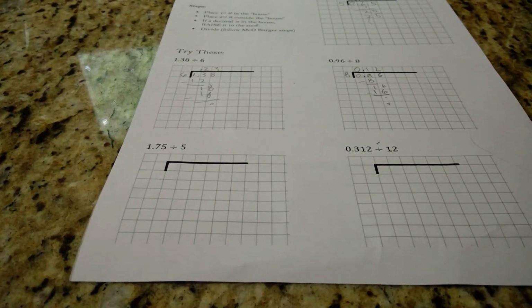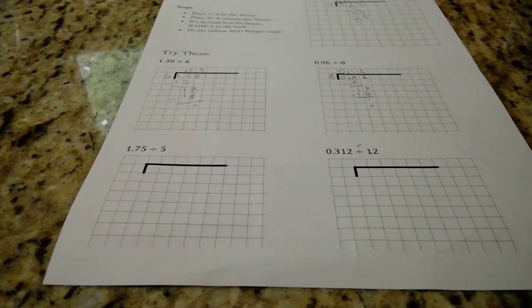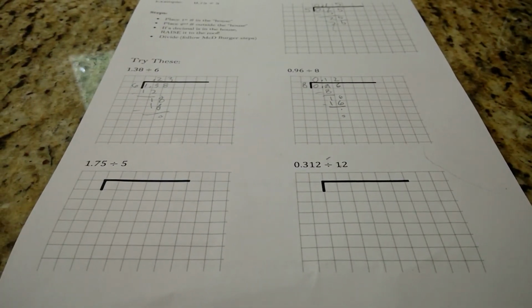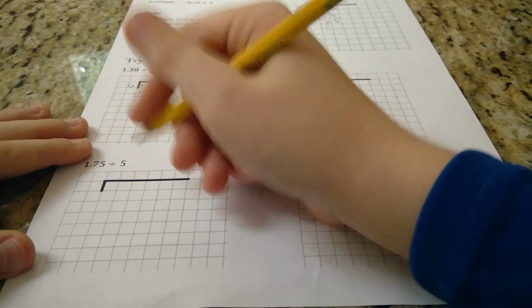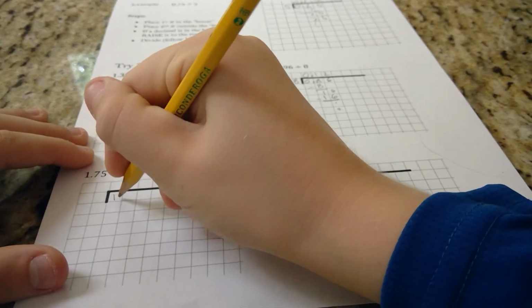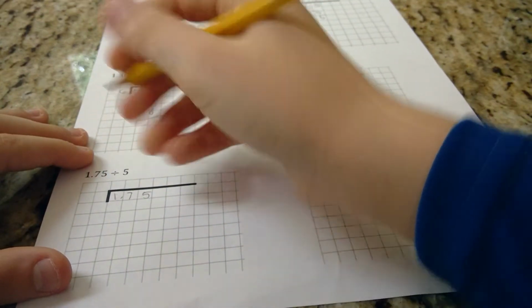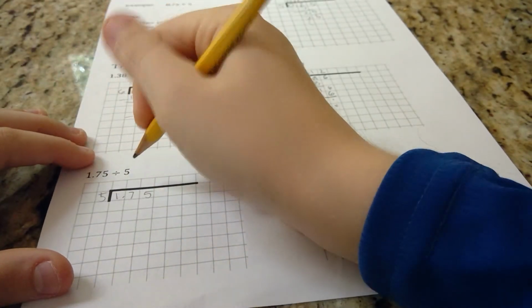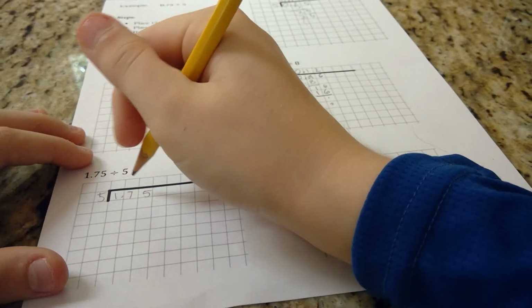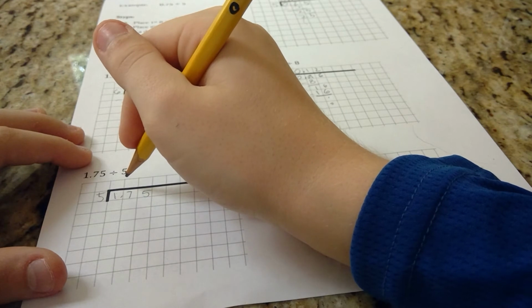Now, this part is going to be a little bit trickier than what you did last year. So, let's do this. 1.75 divided by 5. 1 can't go into 5, so I move on to the 17.